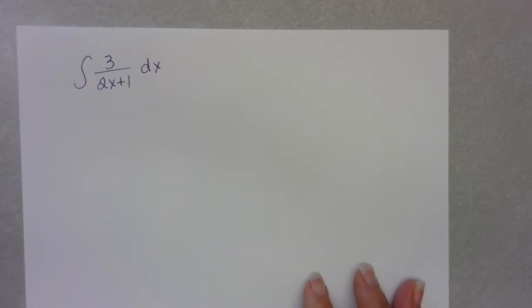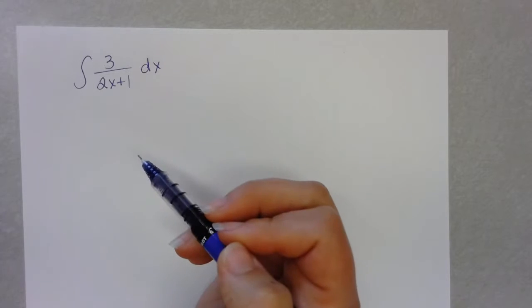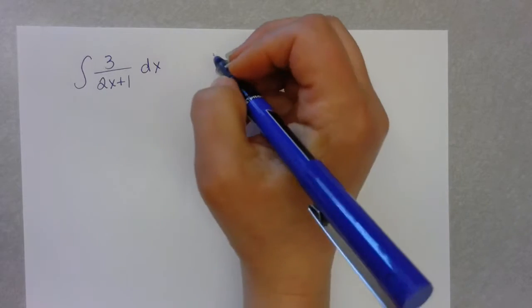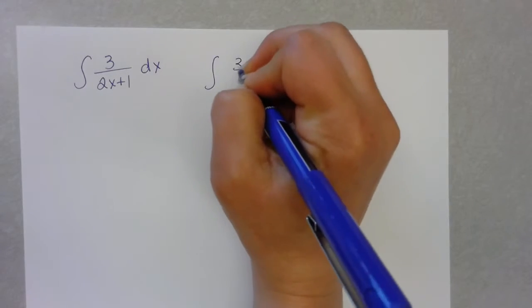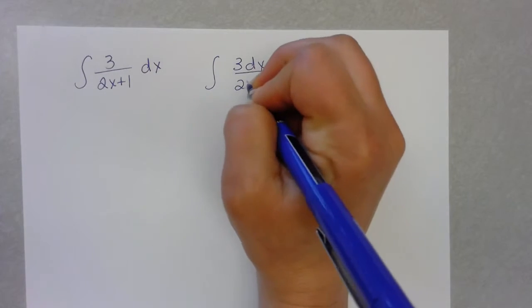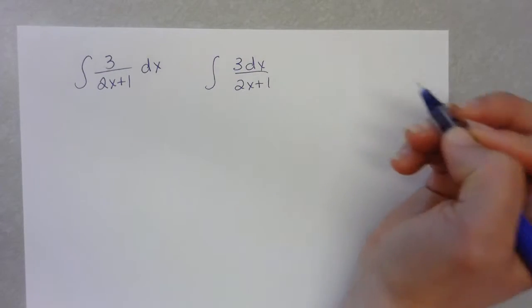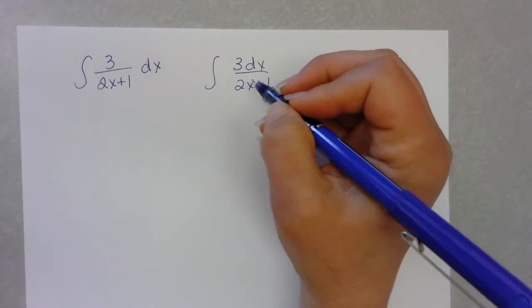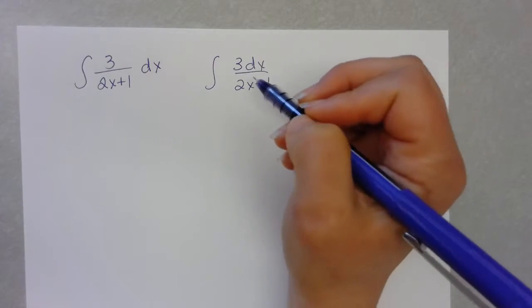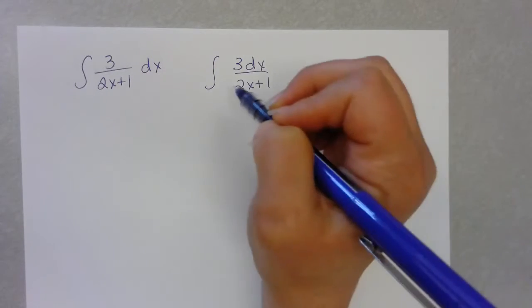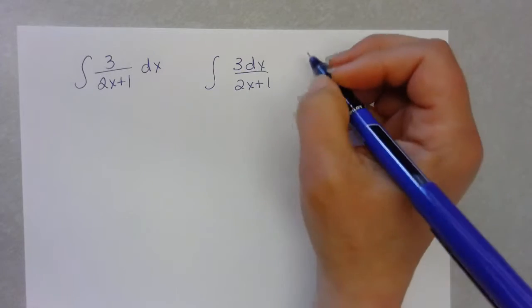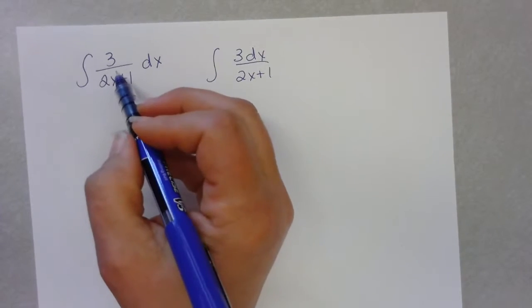All right, so another one. So I have 3 over 2x plus 1. Sometimes books will also write it like this, 3dx over 2x plus 1. It's just a different way to write it. Whenever I do these, whenever I was a student, I'd always stick the dx down. It bothers me up there. But we'll just work with this one here.